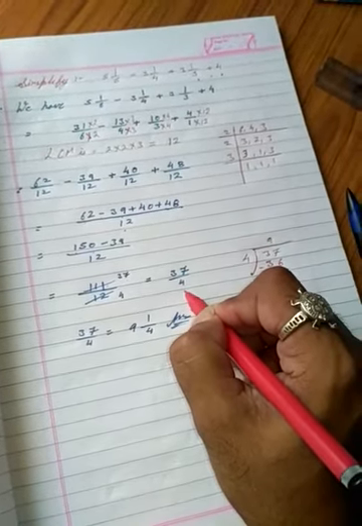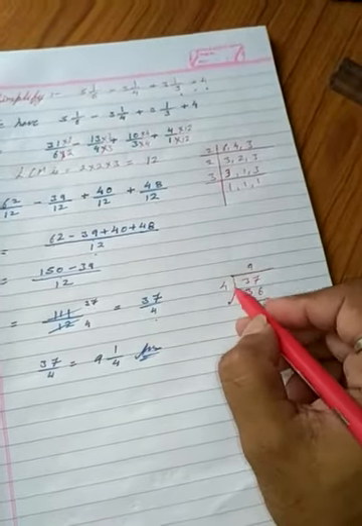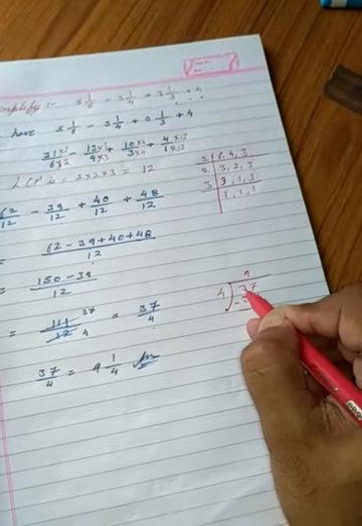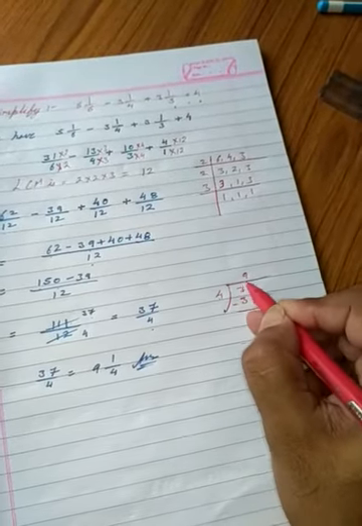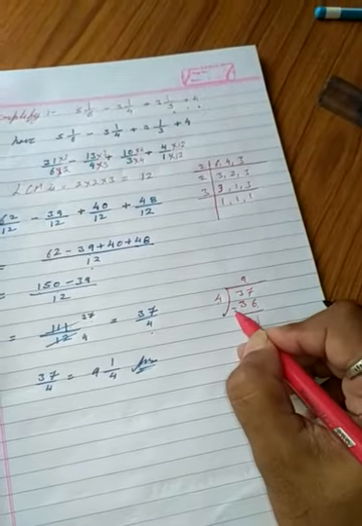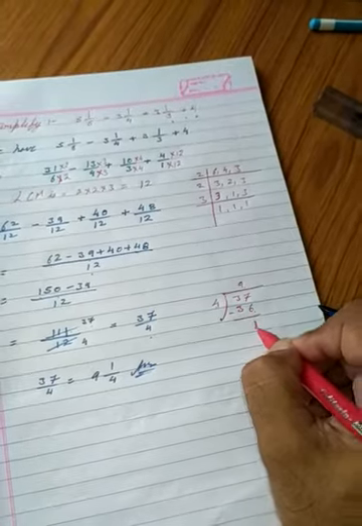It's an improper fraction, so we convert it into a mixed fraction. How to convert it? We just divide it. First 37 divided by 4. Now 4 9s are 36. Then we subtract it, we get the answer 1. 1 is the remainder.